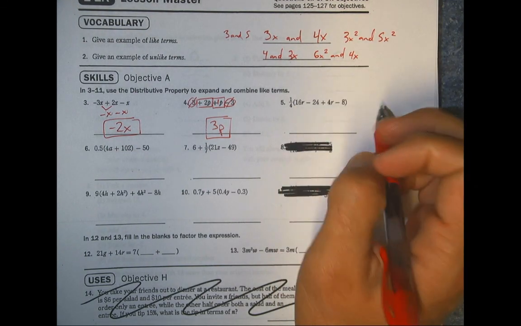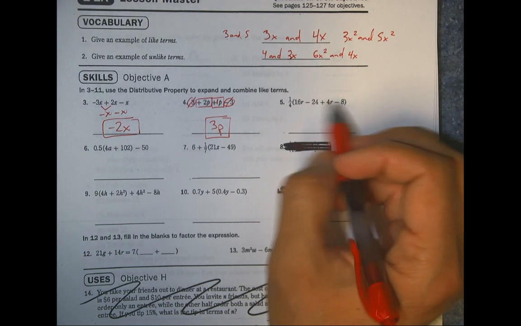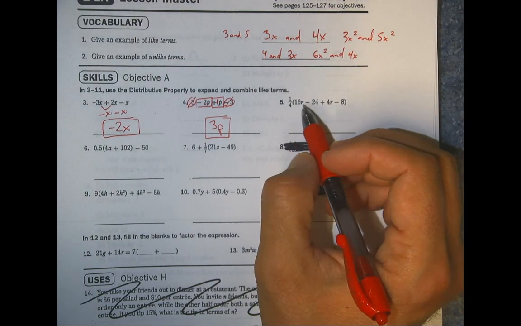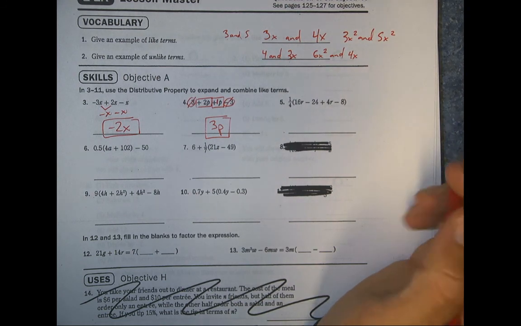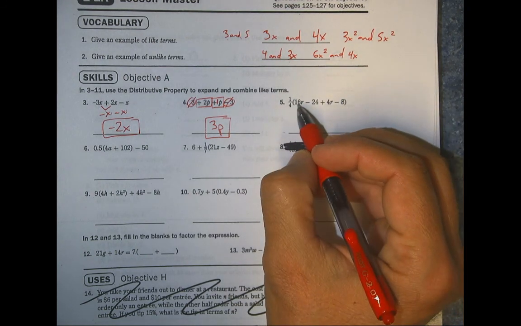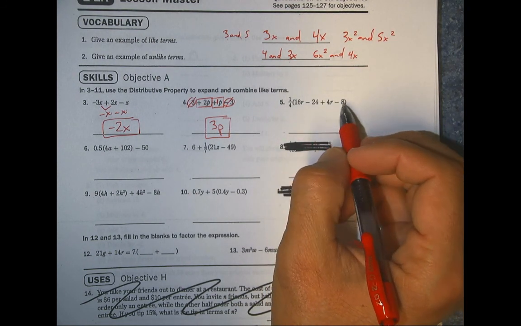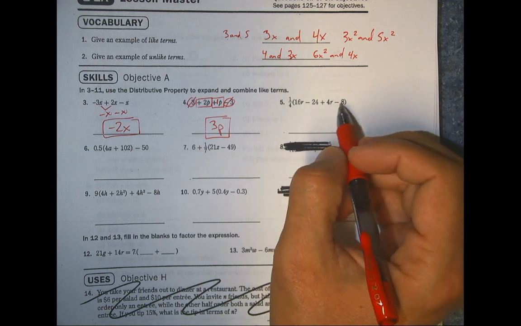You have to distribute first here. Actually, that's not totally true. You could combine like terms on the inside and then multiply. Perfectly acceptable. But when I look at this specific problem, I see four numbers that are divisible by 4.